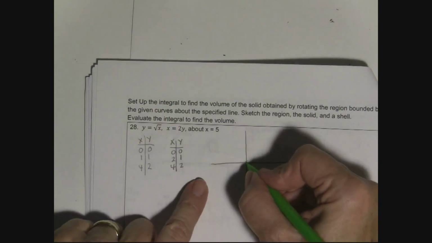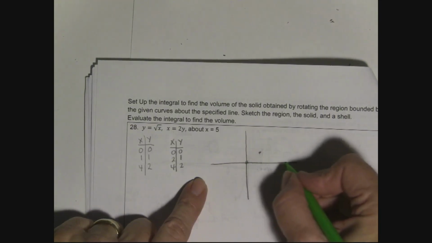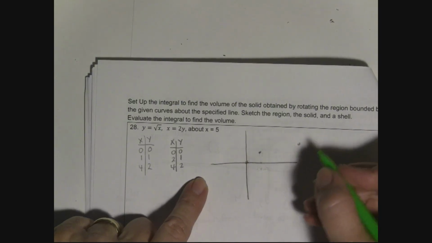So we're going to have 0, 0, and then I'm going to have over 1, up 1, and over 4, up 2, being really precise here.